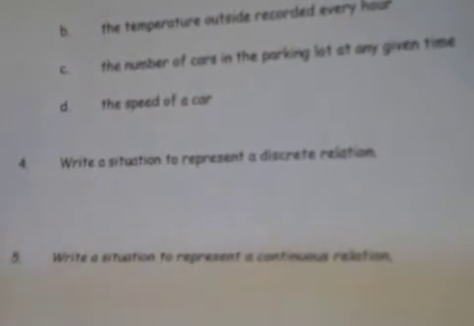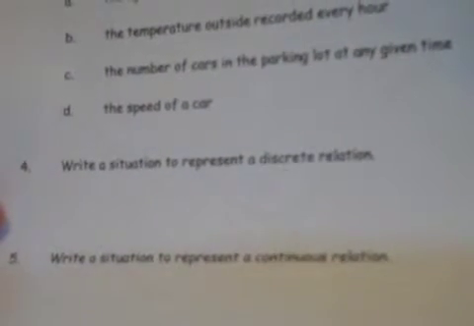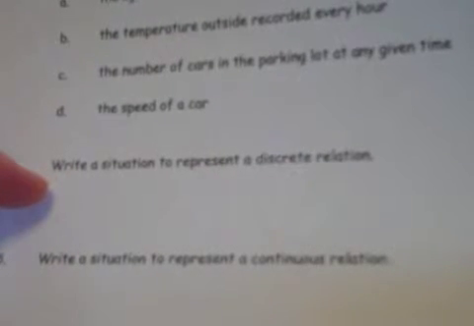Write a situation to represent a discrete relation. Remember, that's something that if you were to graph it, would have a break or a jump or a hole in the graph. Think about what could cause you to put a break or a jump or a hole in a graph. Write a situation to represent a continuous relation. Think about something that if you were to graph it, would graph in a nice, smooth, continuous, solid line or curve. That's a good situation.